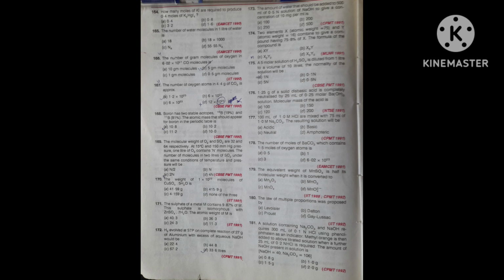What does it mean? I told you M is equal to 2N here. Then 0.25 M means 0.5 N barium hydroxide, because it is Ba(OH)2, so it will also be double. 0.25 M means how much N?